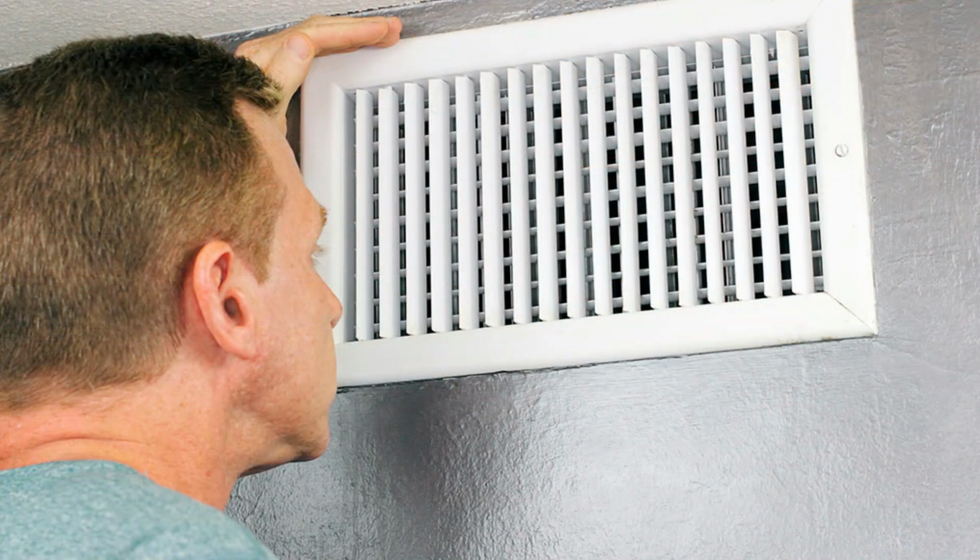Once you have a stable temperature there, what you want to do now is take the temperature of the air coming out of the system. This is the cold air coming out of your vents. Now what you want to do is pick a vent that is as close to the unit as possible. So if your air handler is located in the attic above a certain bedroom, you want to go to that bedroom and measure the cold air coming out of the vent there. The farther away you are from the unit, the less accurate of a reading you're going to get.